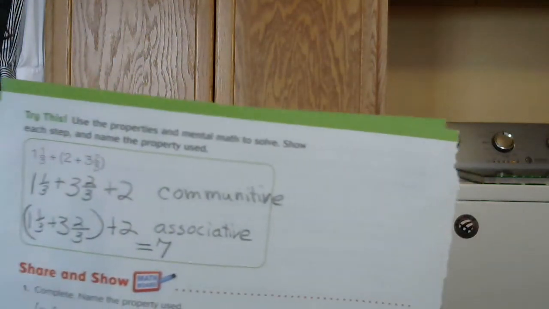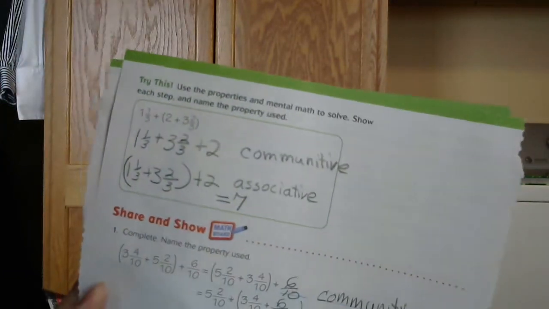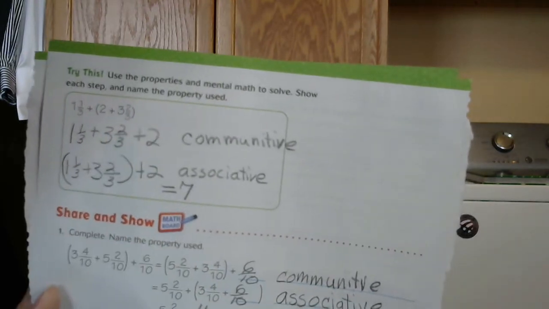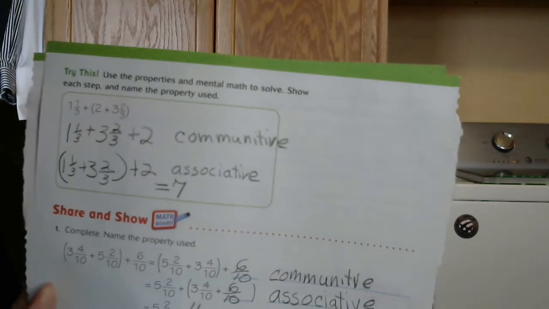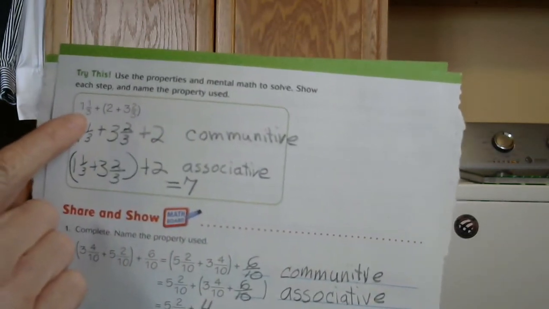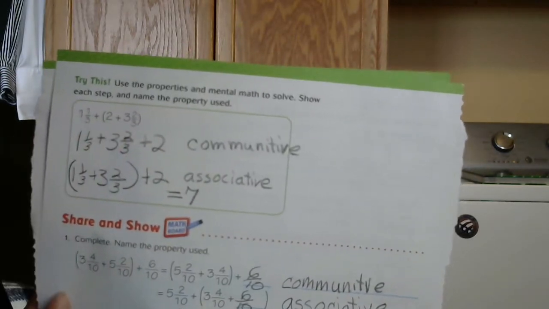Now, in our next problem, they would like us to use the properties and mental math to solve. It says, show each step and name the property used. Now, my original problem says 1 and 1/3 plus 2 plus 3 and 2/3.